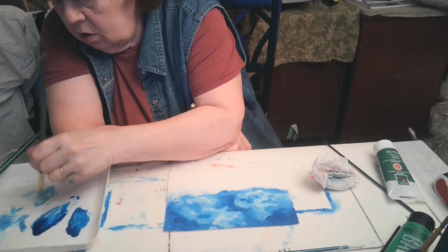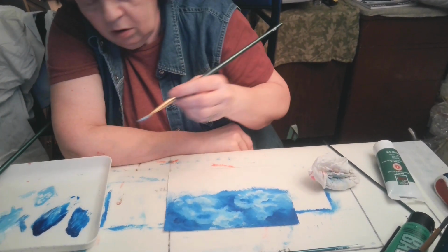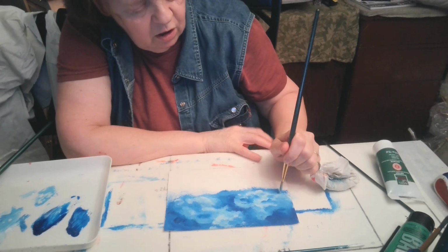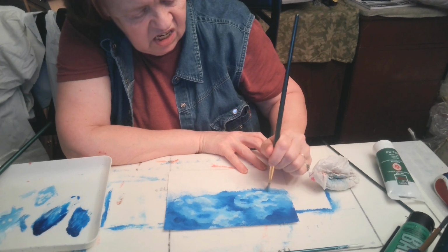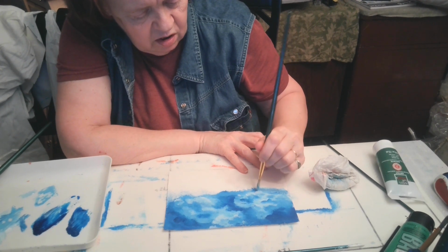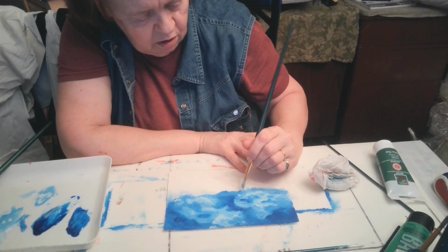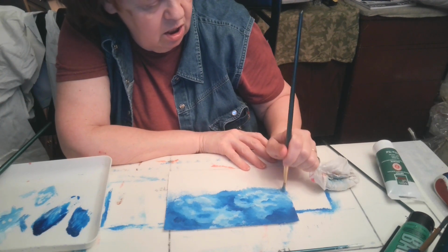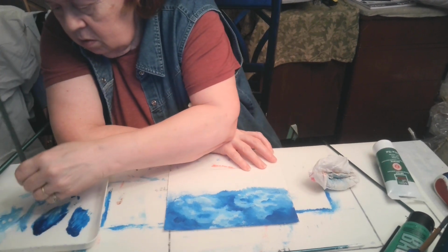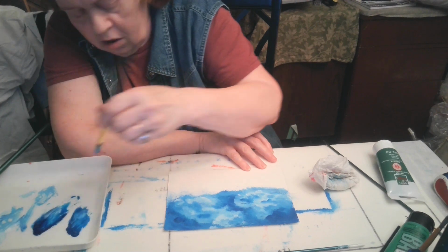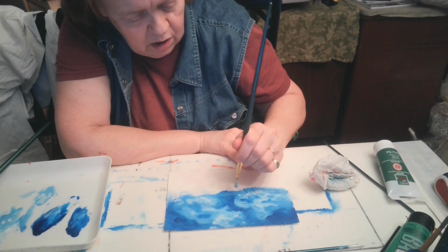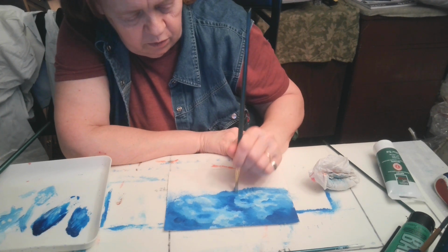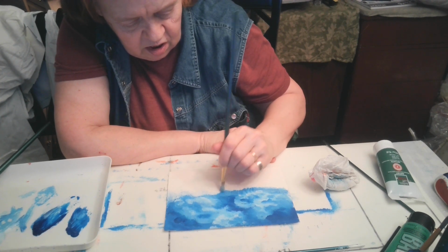And then you take your lightest shade and you make just little tick marks all the way across. All the way across. A part of this I'm going to cover up with a mountain, but like this.